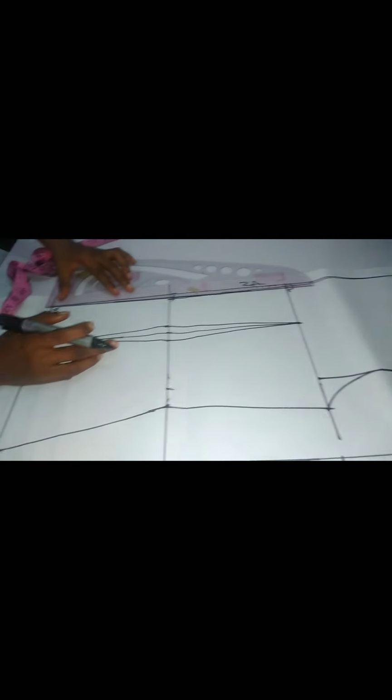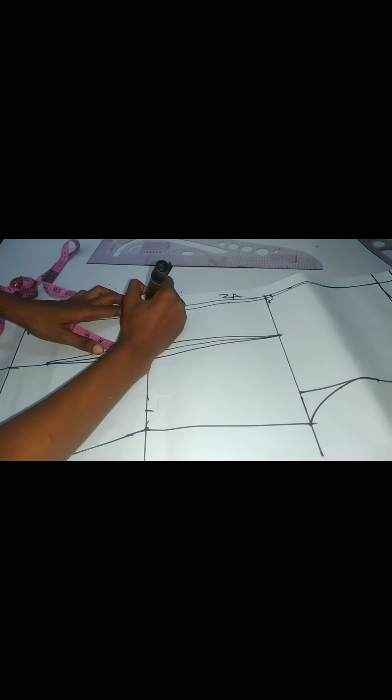And connect it back to the waistline like this. Just like this and connect it back. That way we have eliminated our zip bulge.